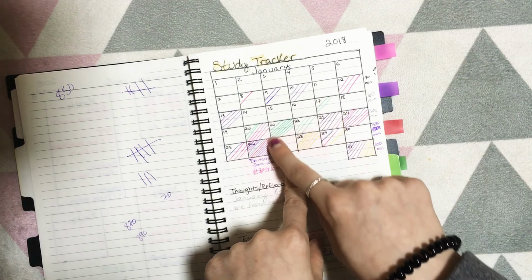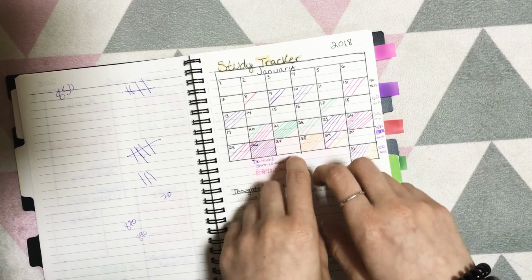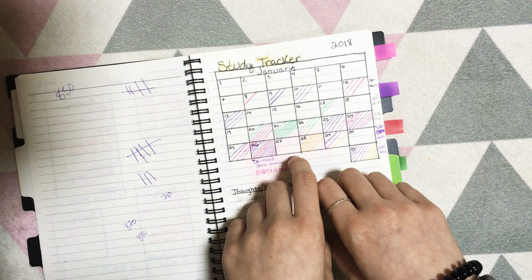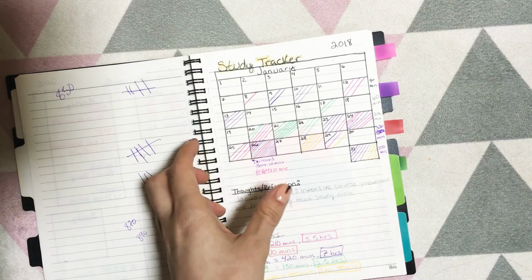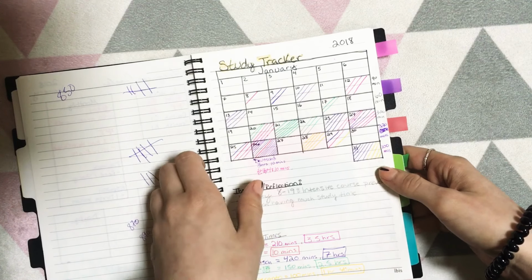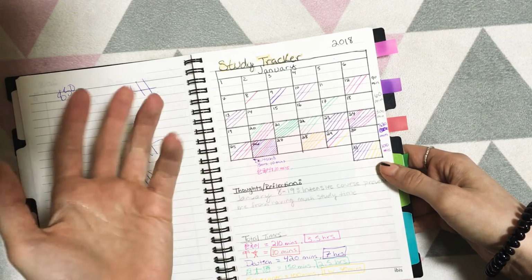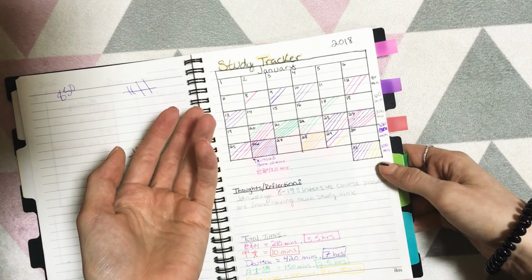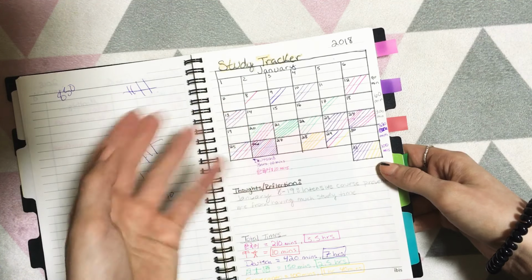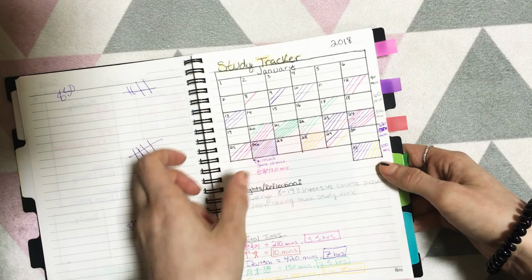I find this to be extremely helpful because at the end of the month, I can look back and see which languages I spent a lot of time on, which languages I did not spend a lot of time on, and it helps me to evaluate my goals for the next month. So you can see I spent a lot of time on German, so I could go back and be like, okay, clearly it's something I wanted to spend time on, but is it something I want to focus on? Should I continue doing this?